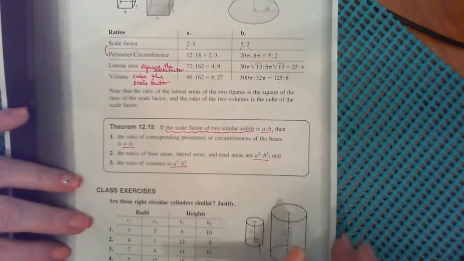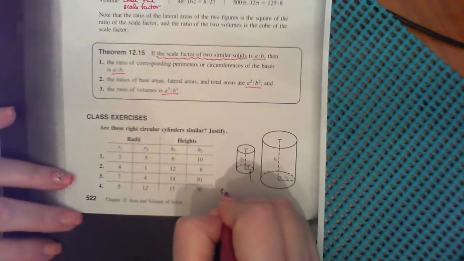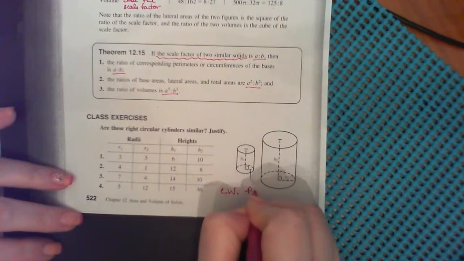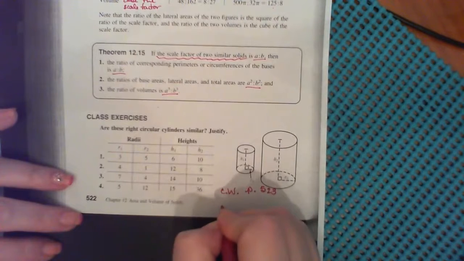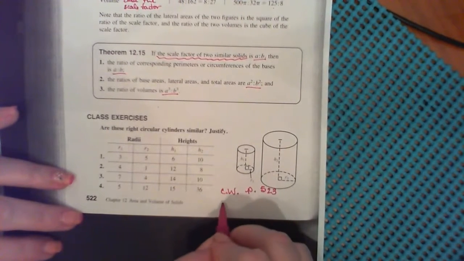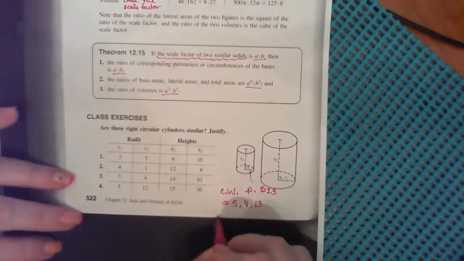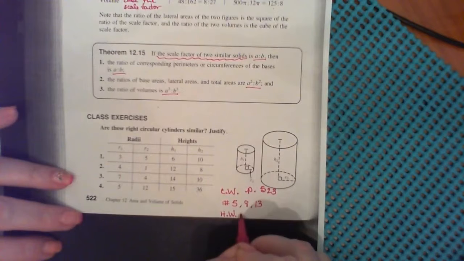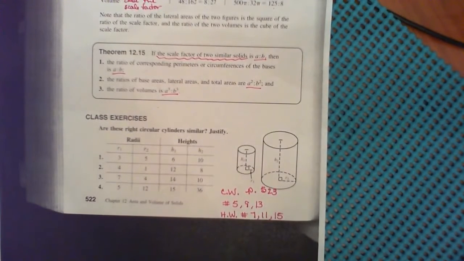That being said, that is enough information for you to be able to do your classwork and your homework. It's located on page 523, just like it was the last time I told you about this section. Numbers 5, 9, and 13, and then the homework, just like it was the last time I told you about this section, numbers 7, 11, and 15. This is the last section in this chapter, which means you should be getting ready for a review and a test.